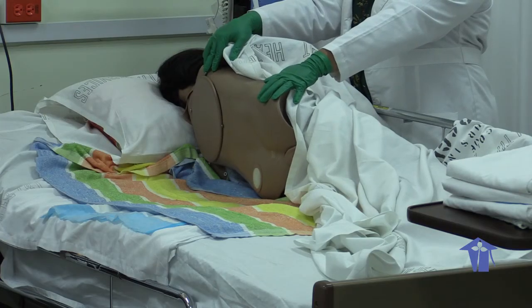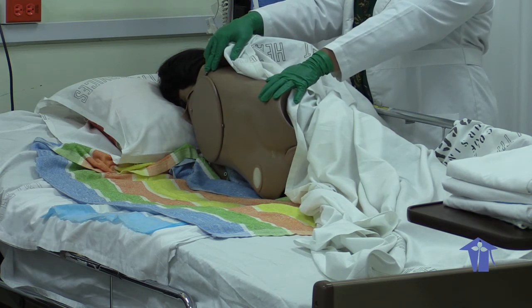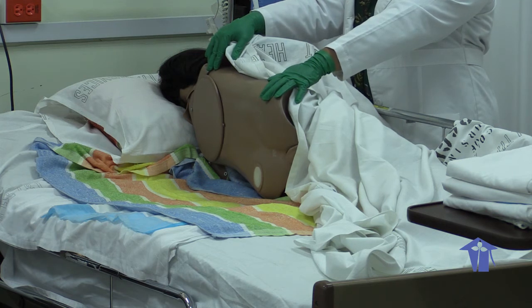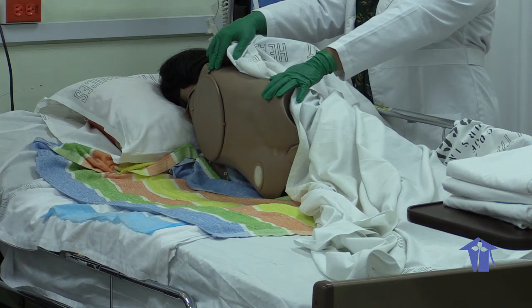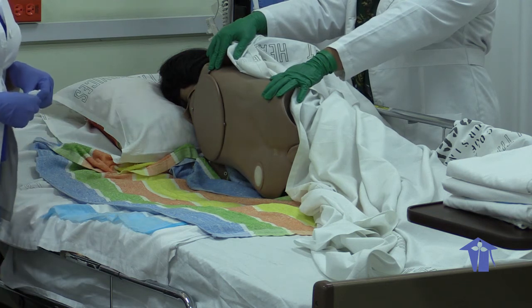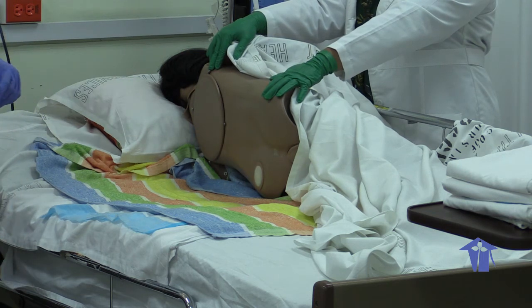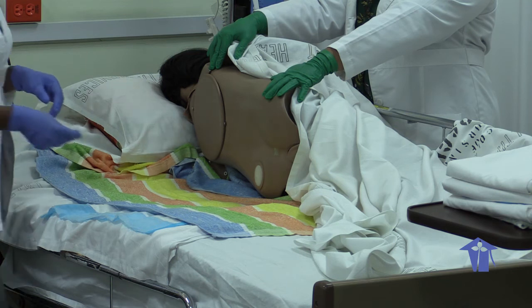Assist the patient to the side-lying position, supported by the rails, or the patient can also be supported by the assistant holding at the shoulder and the hip. Position the bath blanket and towel to expose only the back and the buttocks. You are now going to clean the anal area.